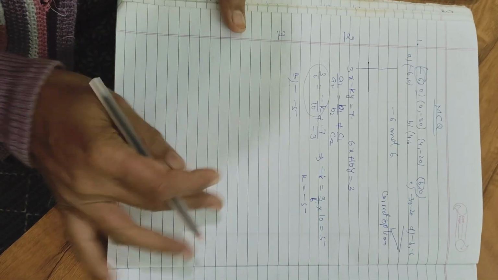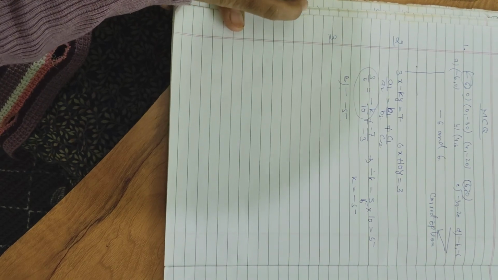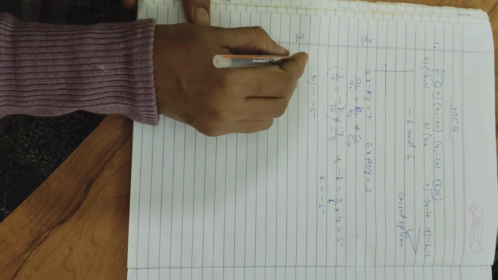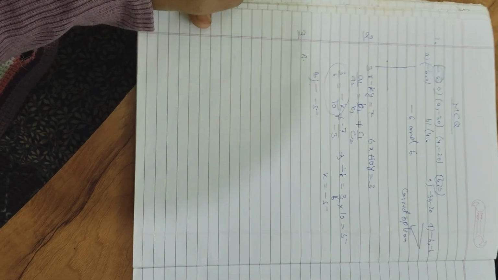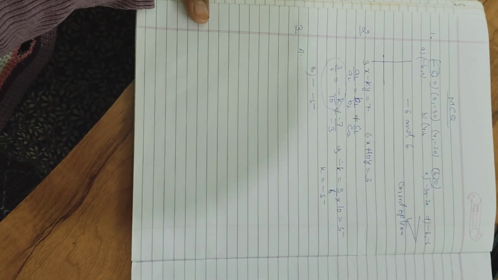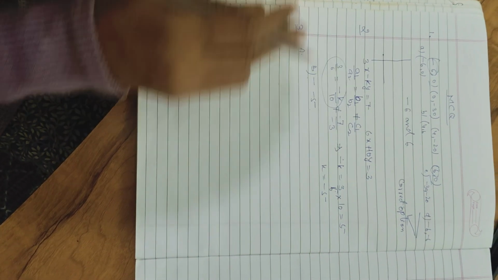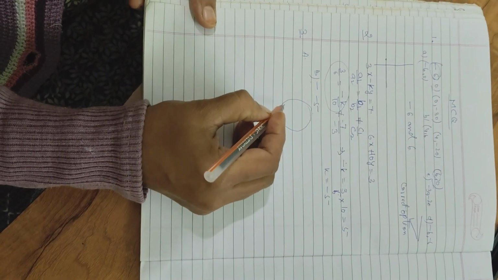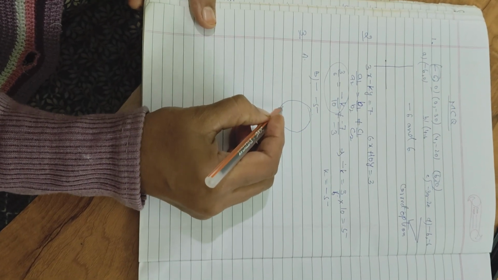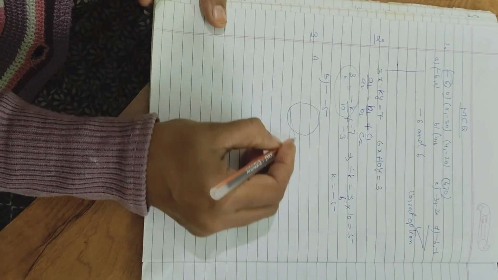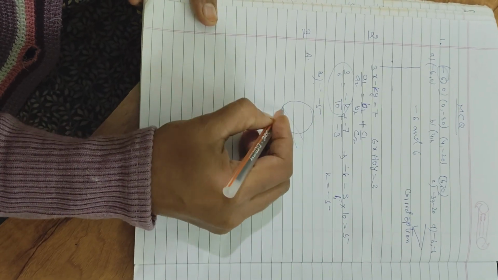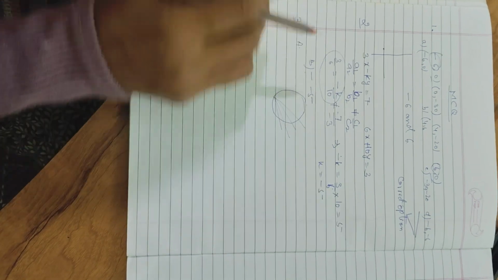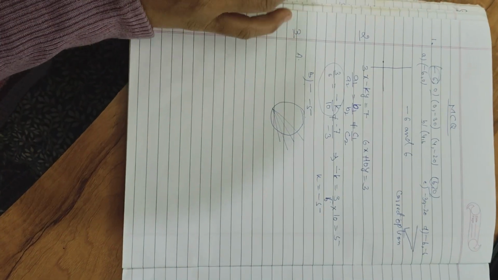Now come to question number 3. Which of the following statements is not true? Option A: the number of secants can be drawn at any point on the circle. Okay, so in a circle, secant means what? Any line which can cross the circle. That means these are the secants. So we can draw as many secants as are possible from a single point. Okay, so this is a true statement.